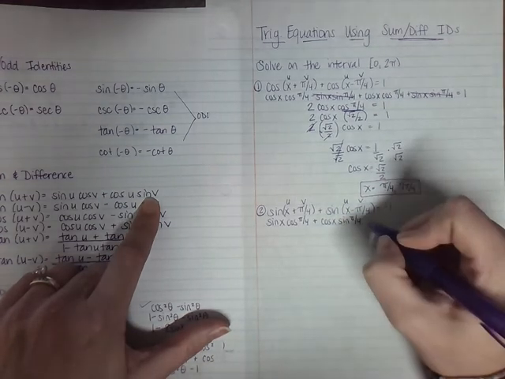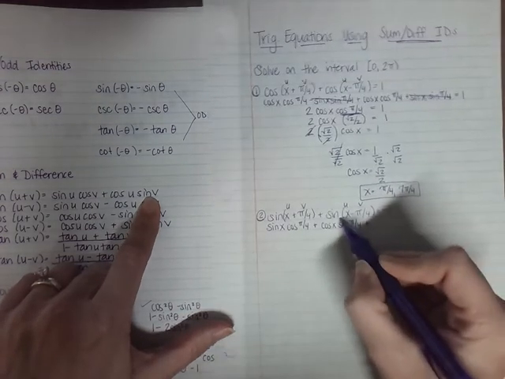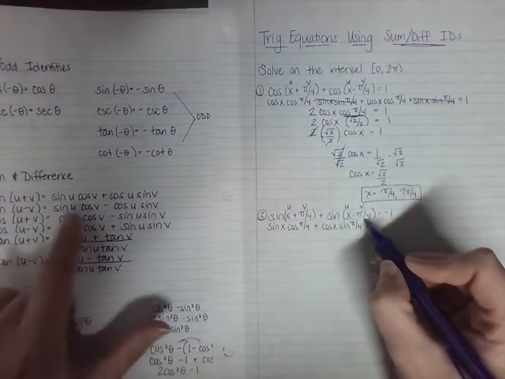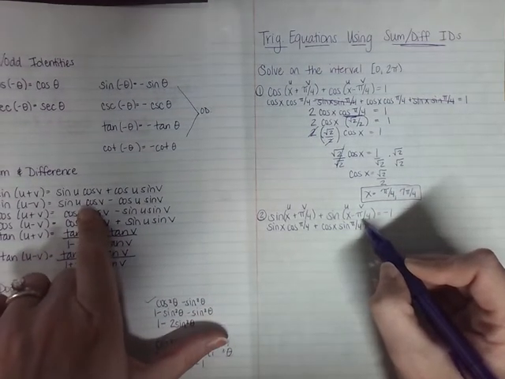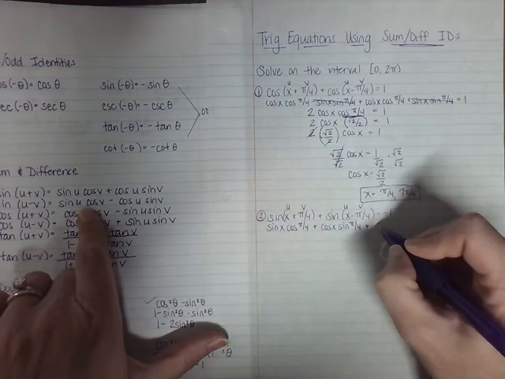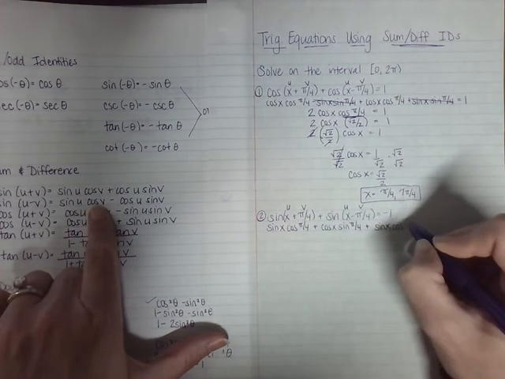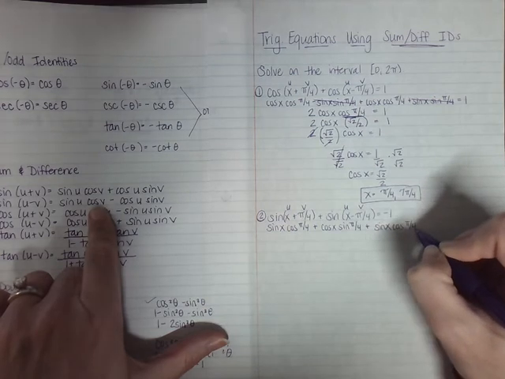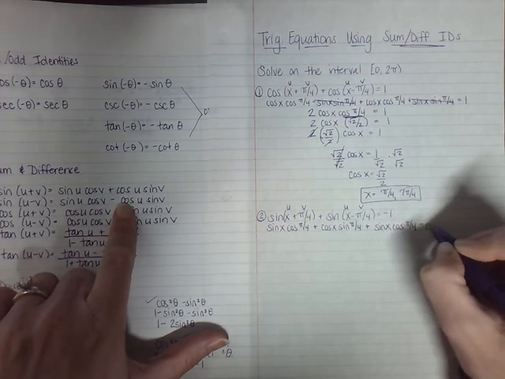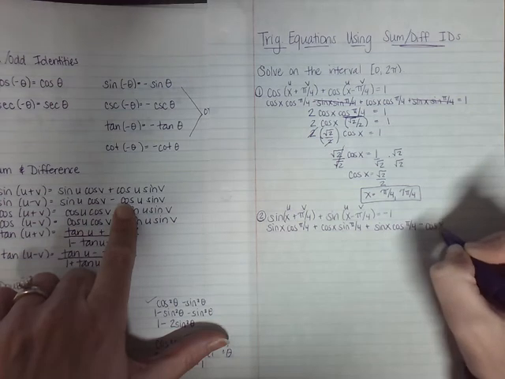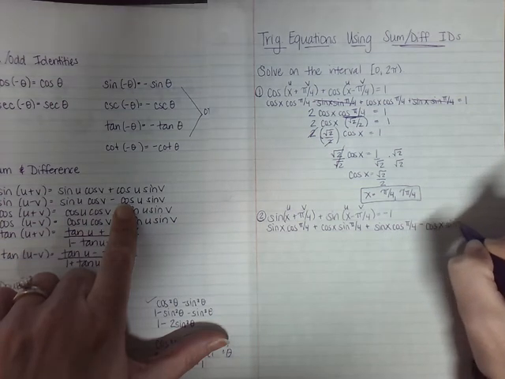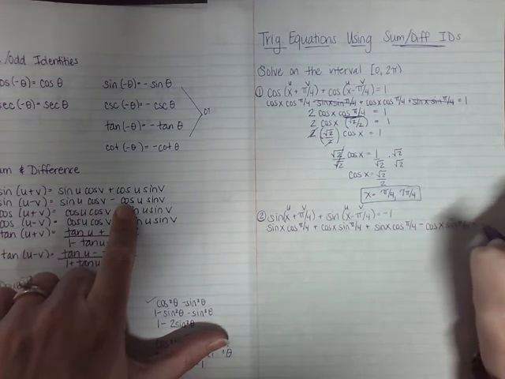All right, plus, now I'm moving over to this one. This is my sine difference. So this would be sine x cosine pi fourths minus cosine x sine pi fourths. And our equation has to equal -1.